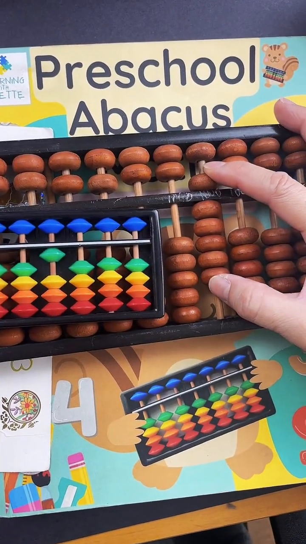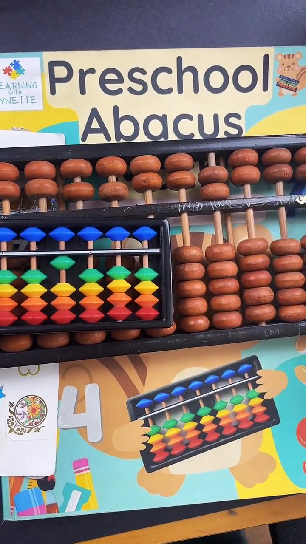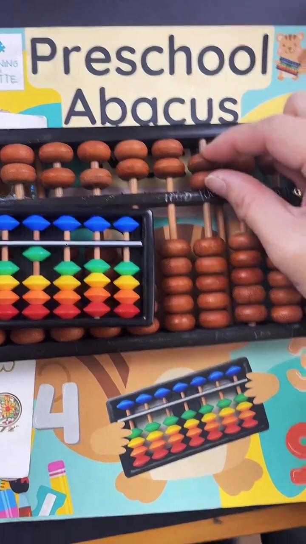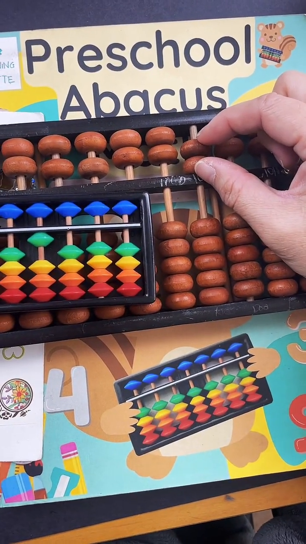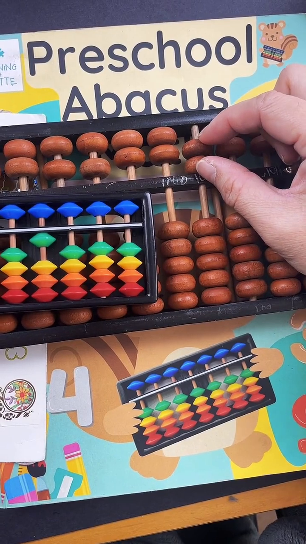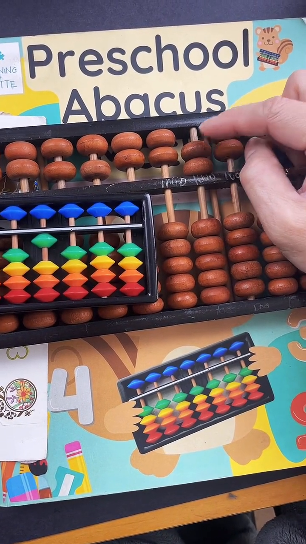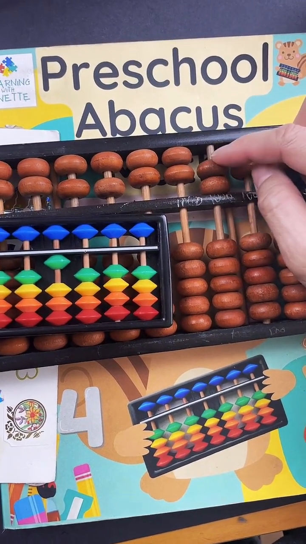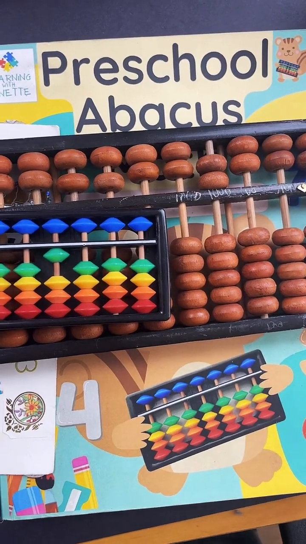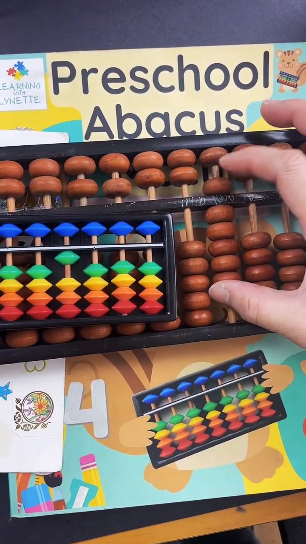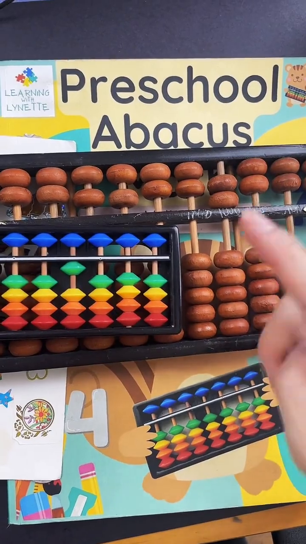So this is 5 or this is 5 on the Chinese abacus. It's a little redundant. We do have where we can do 6, right? So that's 6. On the Chinese abacus we do this, but then they have to do this to make it 5. And then we do 6, 7, 8, 9, 10. Okay, great. This is 10. That's 10, right?